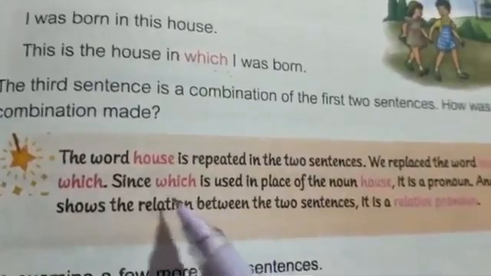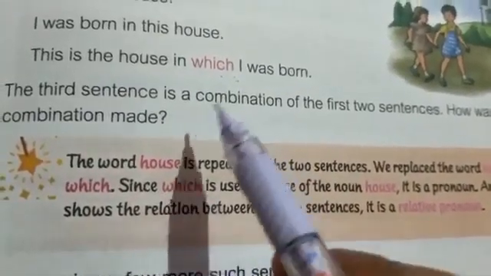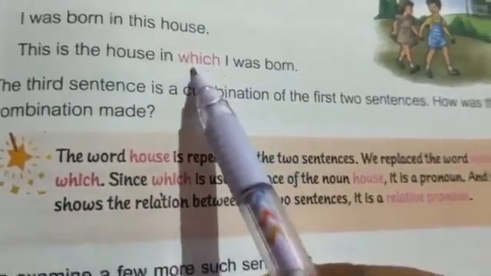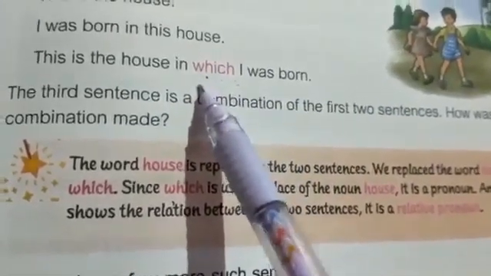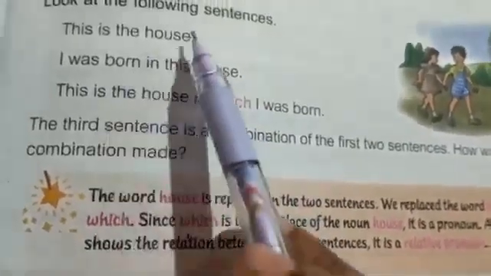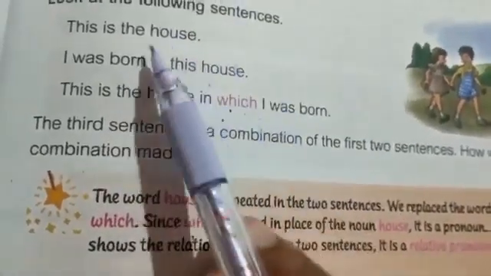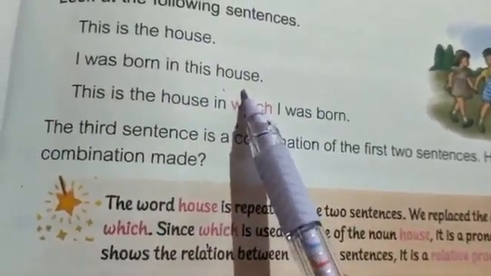So which is used in place of the noun house. So what happens? It's a pronoun. So such a pronoun relates the two sentences, because house is repeated in the two sentences. Now, where is the place of a relative pronoun? So a relative pronoun should be used with a noun which it is modifying or a pronoun which it is modifying. Now you understand.